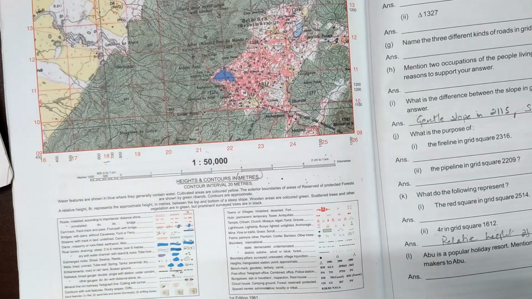The contour lines always give us a clear picture of that particular landform. And sometimes what happens is that they will show the height of a place not with contour lines, but they might use other ways of showing the height of that particular place. So that we are going to discuss now.